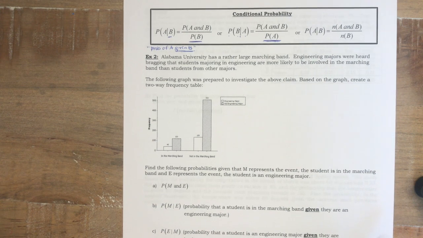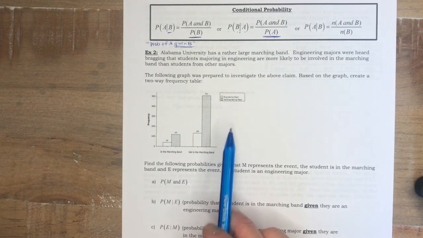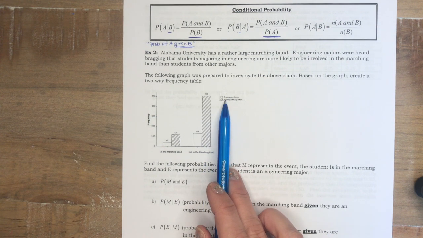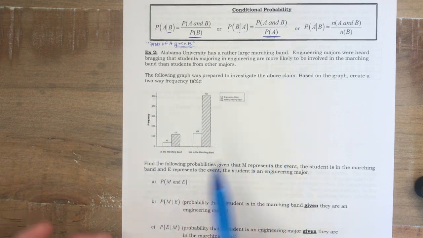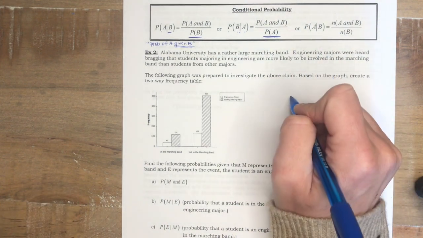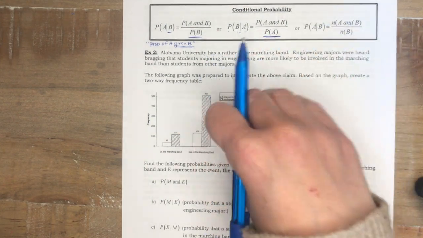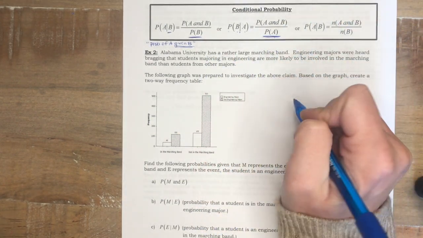So again, this is like your is and is not. That's the best way to think of a two-way frequency table. So you have in the marching band, not in the marching band. You have an engineering major, not an engineering major. So those are your two events, marching band, engineering. I'm going to put them here, and it doesn't matter if you put them in the columns or the rows, it doesn't make a difference.